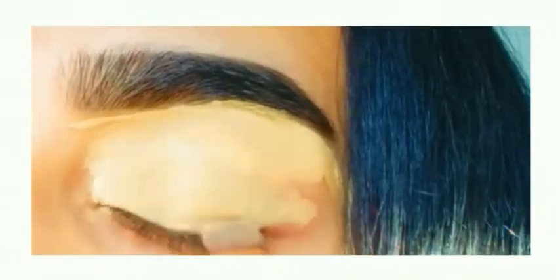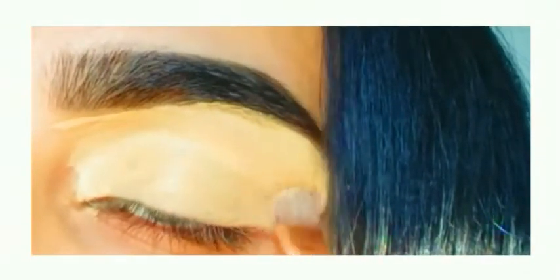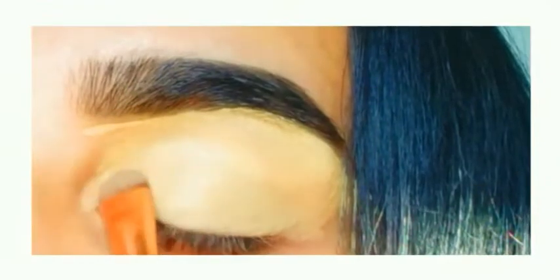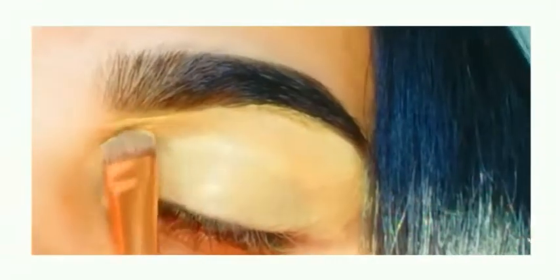After blending the concealer on the entire lid space, I will use loose powder to set the concealer so that it will not move or crease into the fine lines of my eyelid.